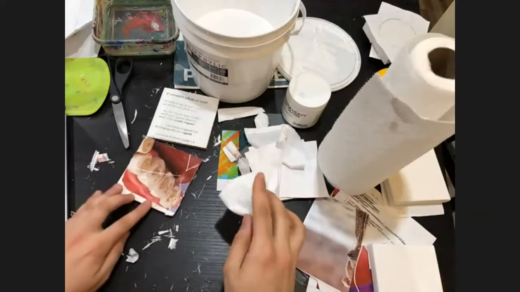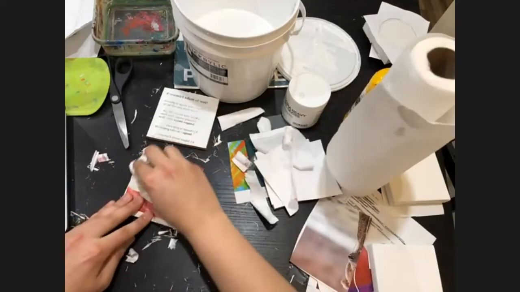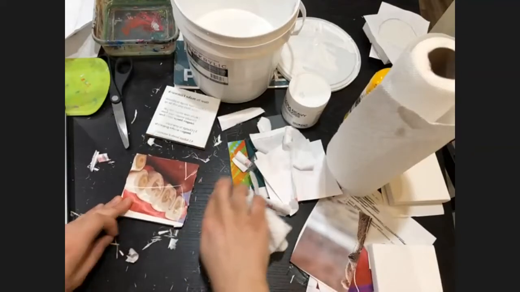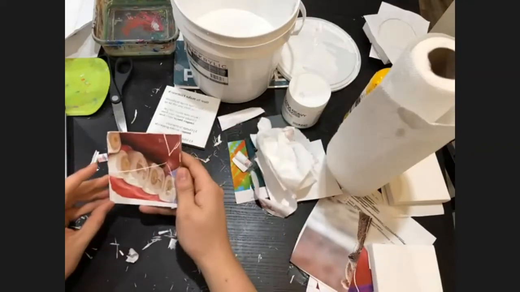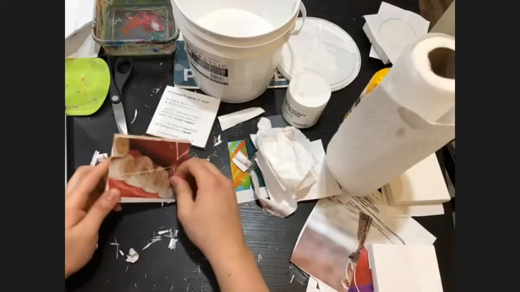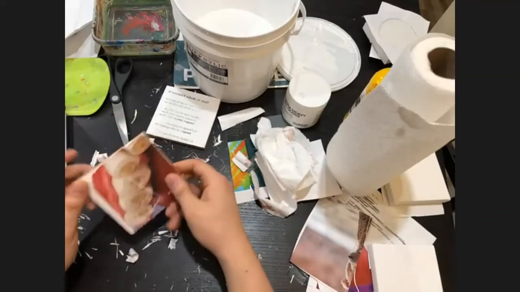Richard, can I ask a question? Yeah. Could you leave some of that paper on there? Oh, for sure. I mean, I've worked with it for so long that I don't leave any of it on, because it just looks like you left it on.